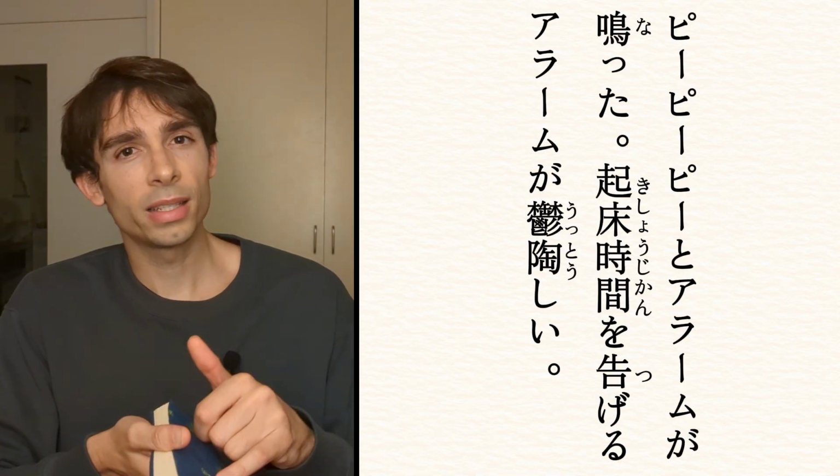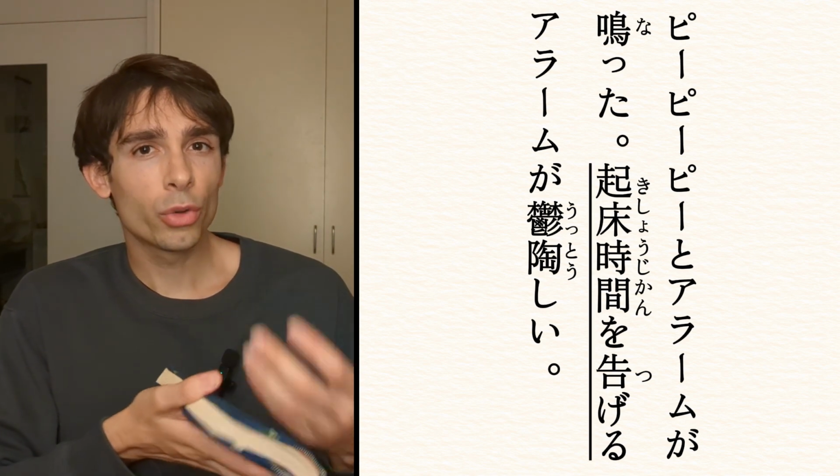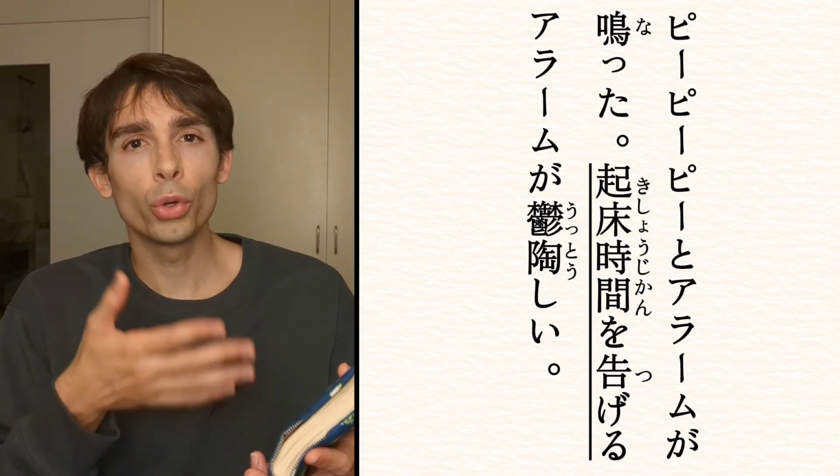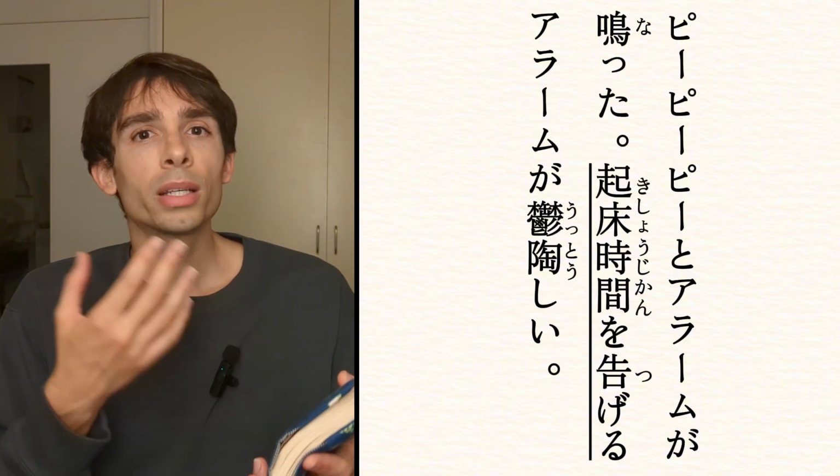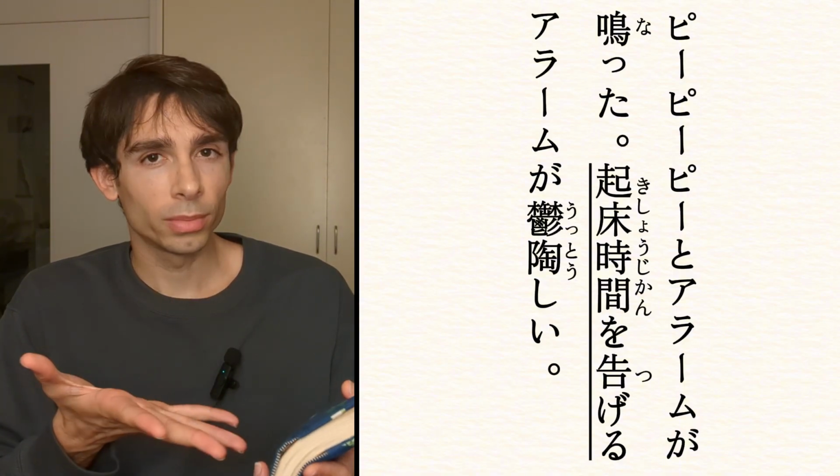So if I analyze this example further, you see that first, alarm. You have a description of this alarm. What kind of alarm is it? どのようなアラームなのか。起床時間を告げるアラーム。And then in the second part of the sentence, you are free to further elaborate on that noun.